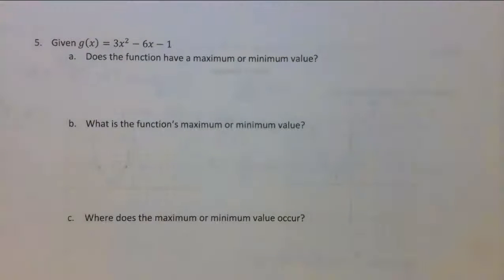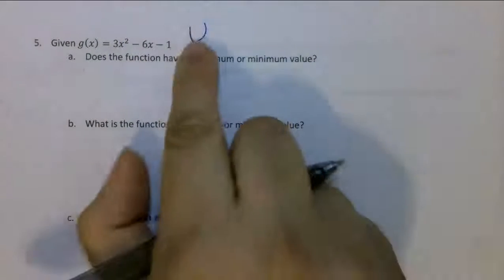Okay. Number 5 gives me a quadratic function, and it wants me to decide if it has a maximum or minimum value. The leading coefficient is positive, so that means it's in a U shape. U shapes have the minimum value.